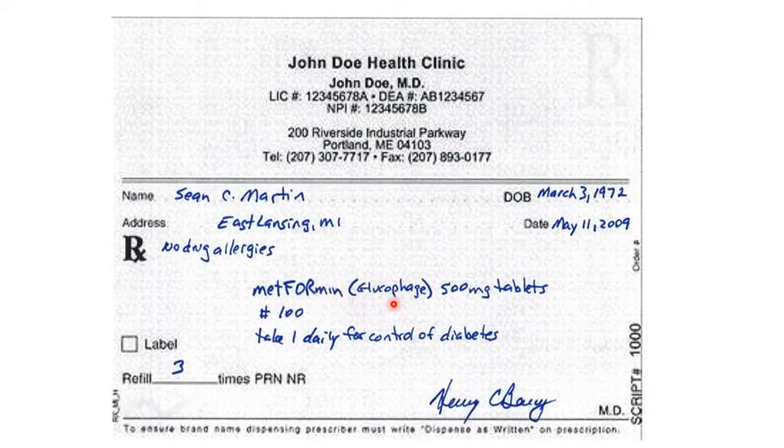It's not necessary to write the brand name in there. You can just write the generic, and that's going to be okay. However, this is good because it helps us make sure we're not getting drugs mixed up potentially, right? They write 500 milligram tablets. And they're actually writing the dispense number right here, so they write for number 100.